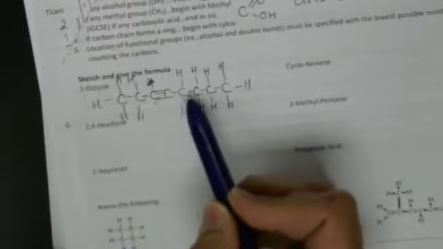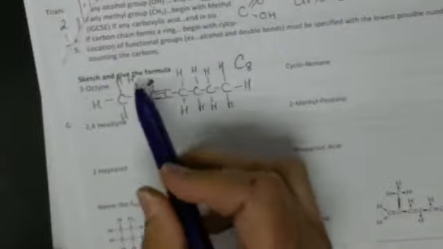And so this is how I think it's easier to figure out the formula. So now I can count 1, 2, 3, 4, 5, 6, 7, 8 carbons, and 1, 2, 3, 4, 5, 6, 7, 8, 9, 10, 11, 12, 13, 14 hydrogens.